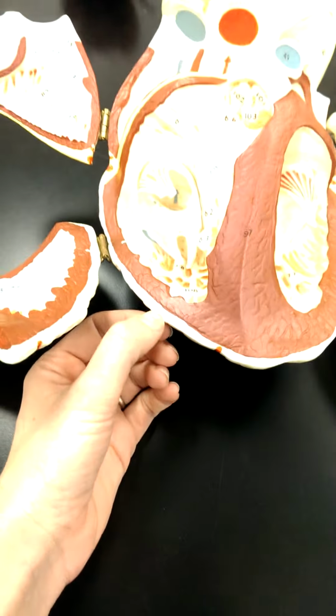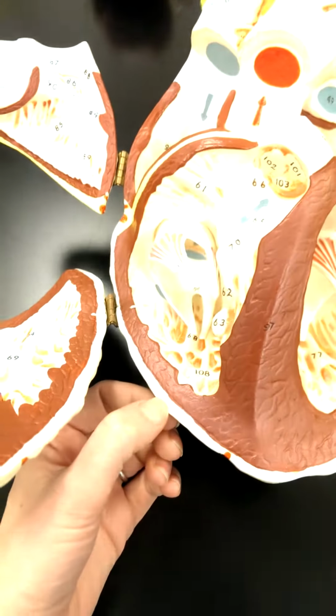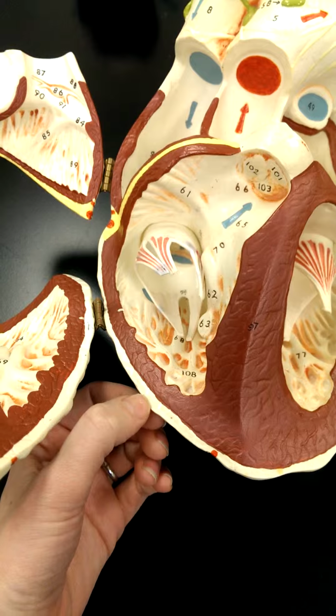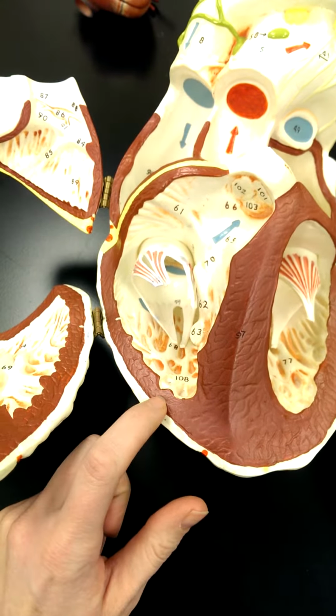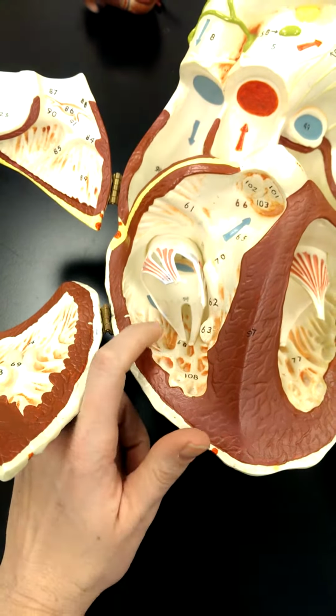Let's identify the layers of the wall on our heart. We have the epicardium, or visceral pericardium. In red, we have our myocardium, and then on the inside is the endocardium.